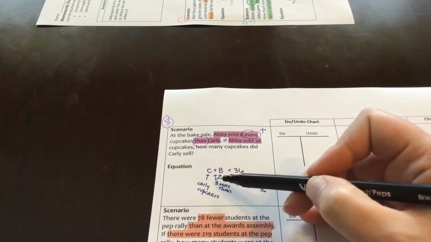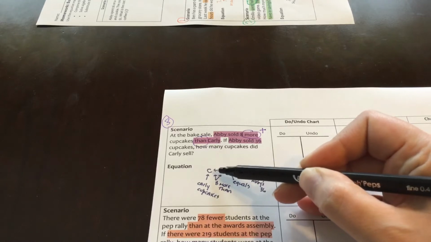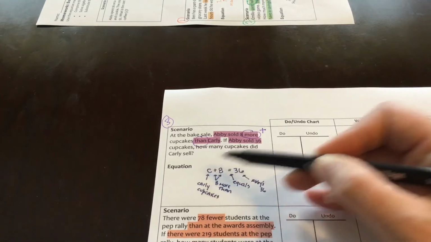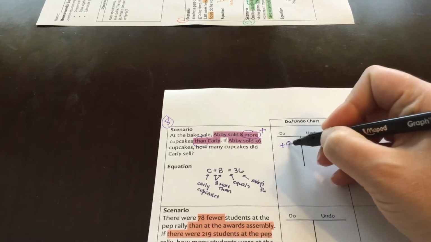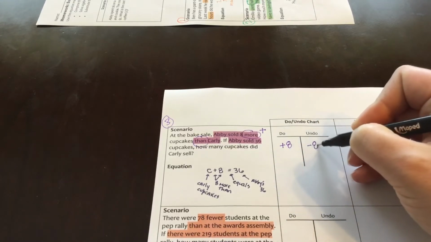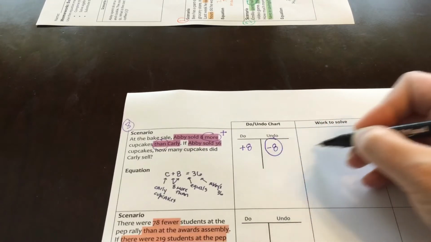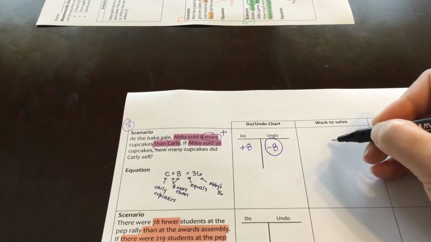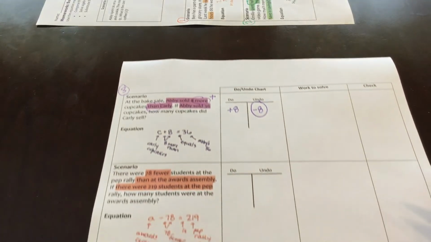And so I showed 8 cupcakes more than Carly's, and that equaled 36. Once you know how you'll undo it, that work will be shown in the algebra scratch work on the left side and on the right side of the equal sign.